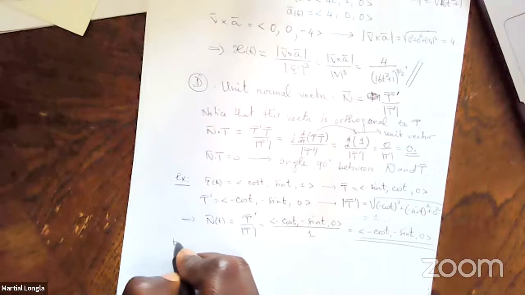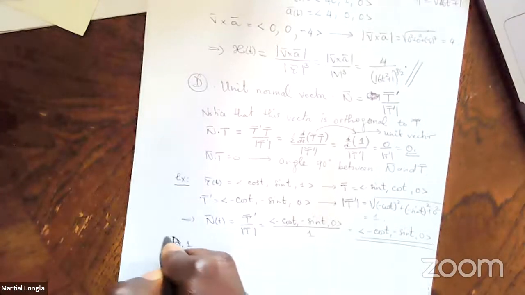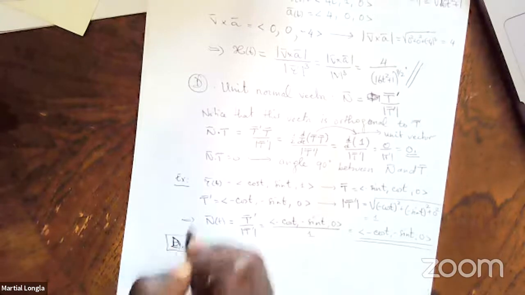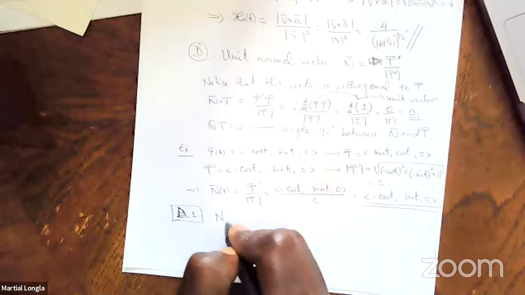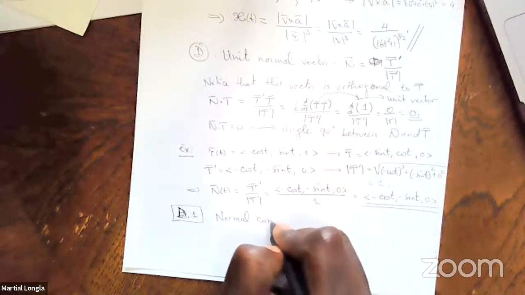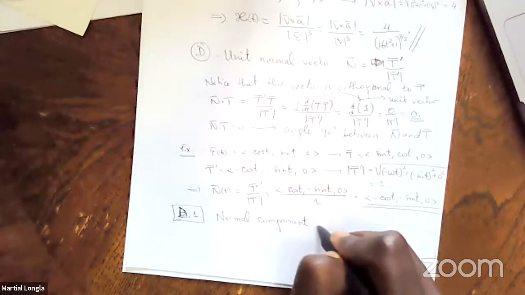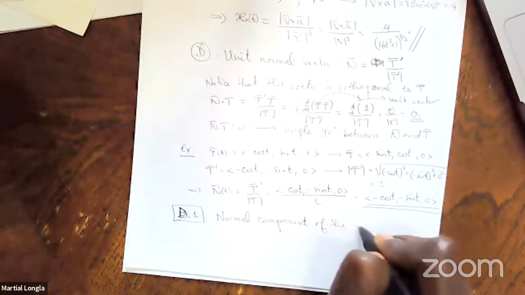So we get here the one, it's part of D, so normal component of the acceleration.